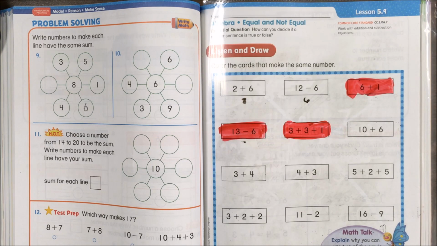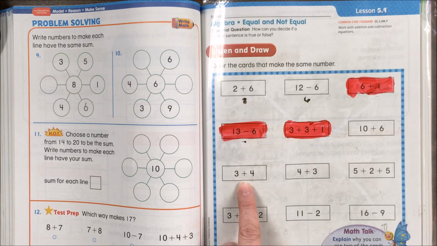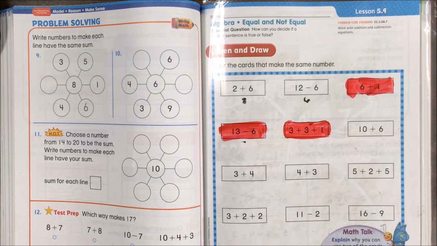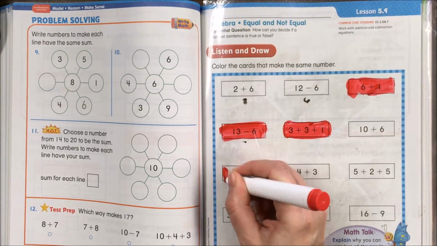Crayons, yeah. Okay. What about 10 plus 6? What's 10 plus 6, Enzo? 16. So is it 7? No. Okay. Aaliyah, what's 3 plus 4? 3 plus 4 is 7. So we're going to color that one.